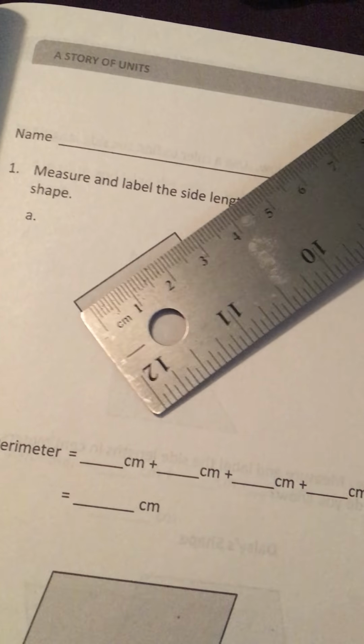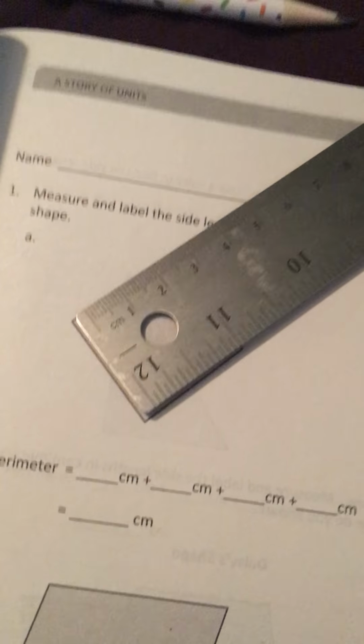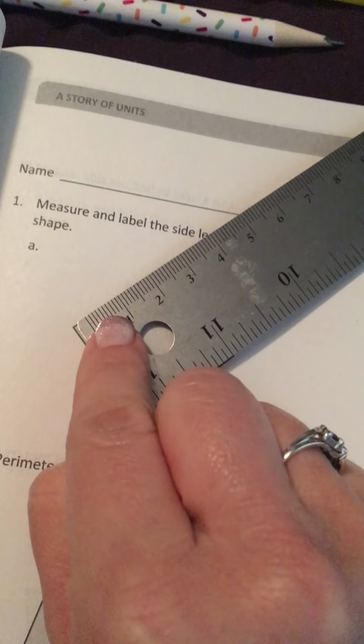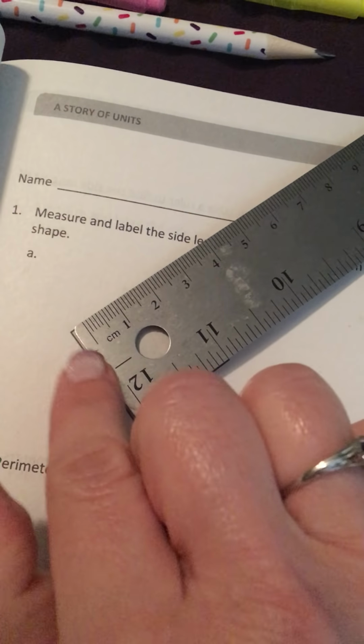All right, then. I actually have a ruler now. Now notice that it says down here centimeters, so make sure you're using the centimeter side. Those are the little ones that say cm. Measure the side length. Make sure that if the little lines go all the way to the end of your ruler, you start at the end.